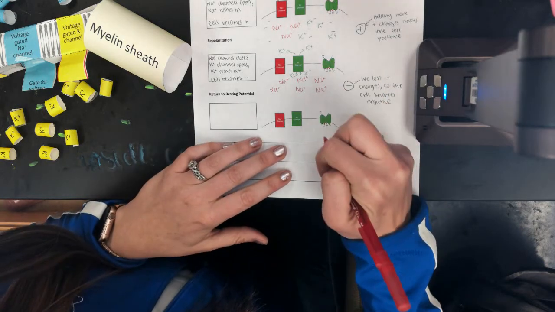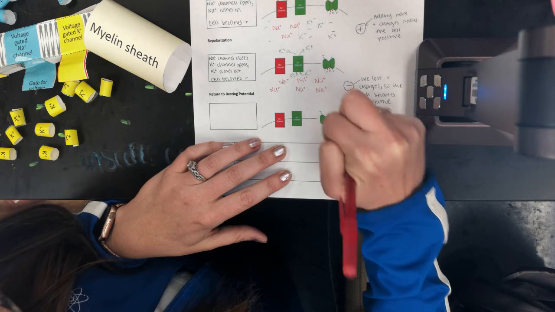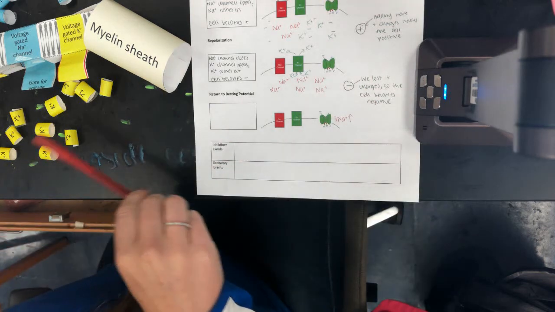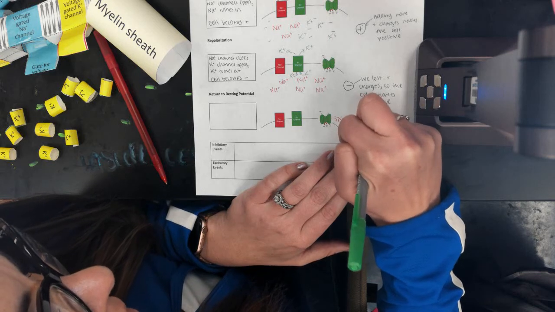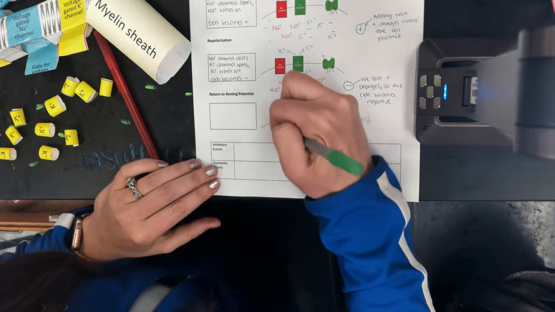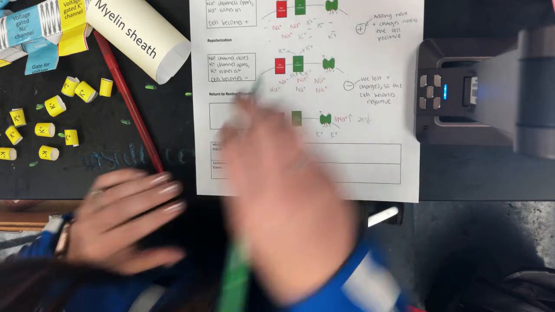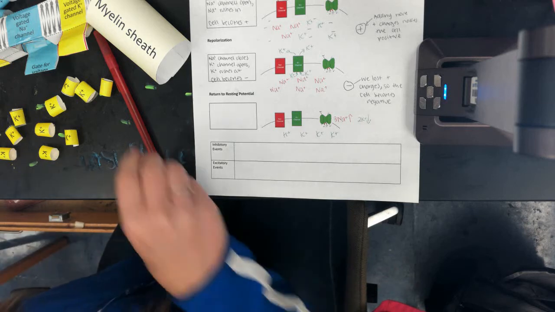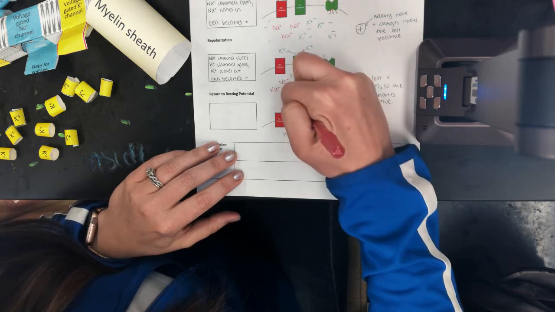So I'm going to show here that we are doing 3 sodium back out, 2 potassium back in, until we go back to resting potential. And I apologize, I forgot to draw in the negative signs for those other examples, so let's go ahead and do that right now.